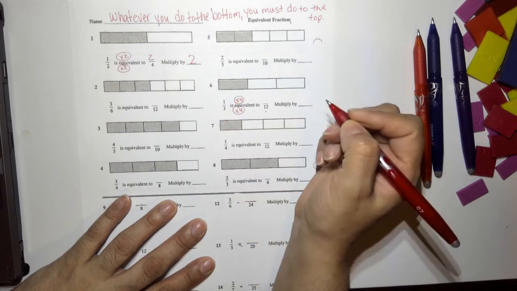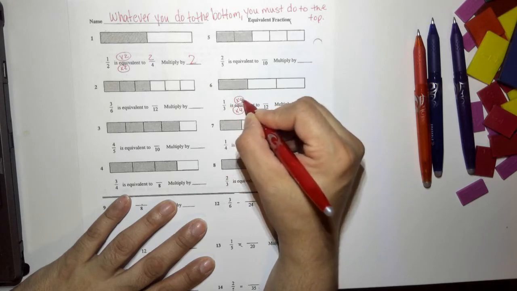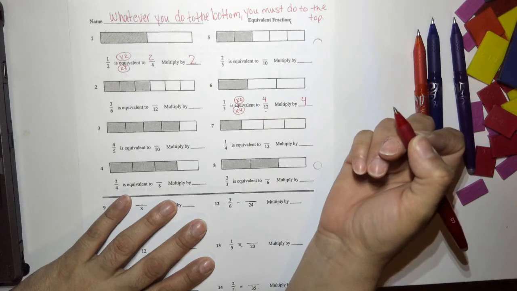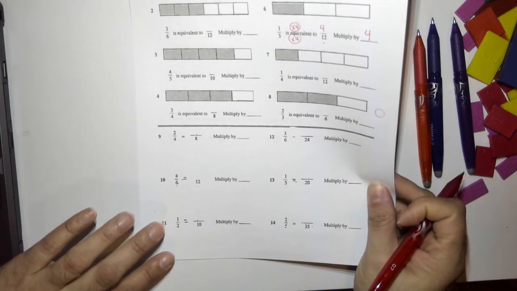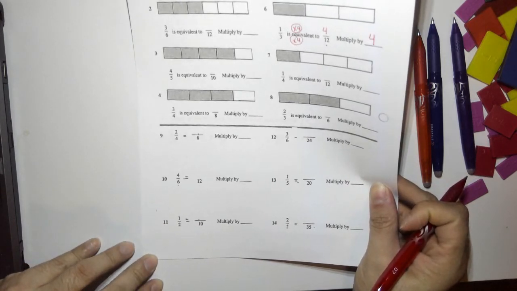Whatever I do to the bottom, I have to do to the top. I multiplied by 4. What is 1 times 4? 4. Okay? Good deal.